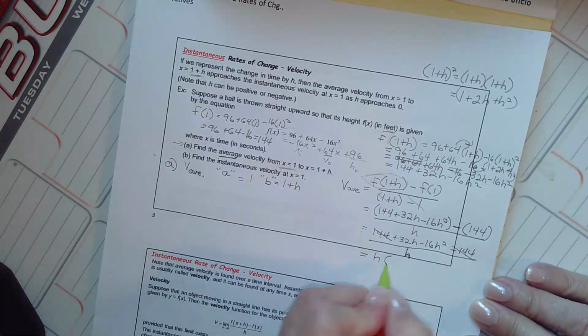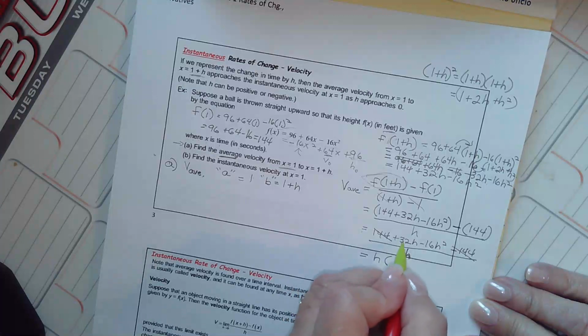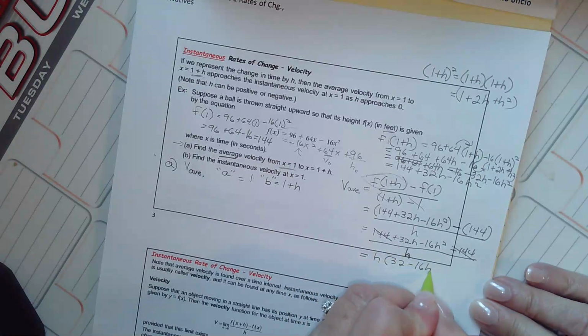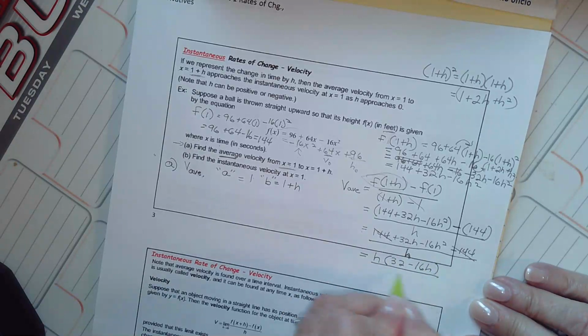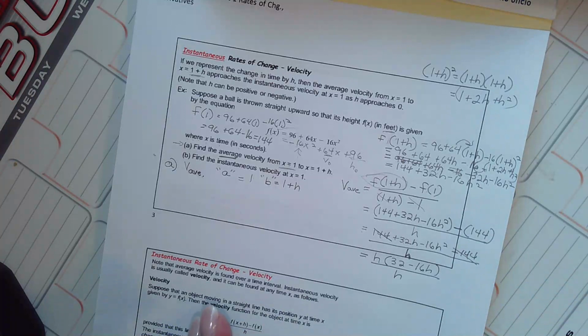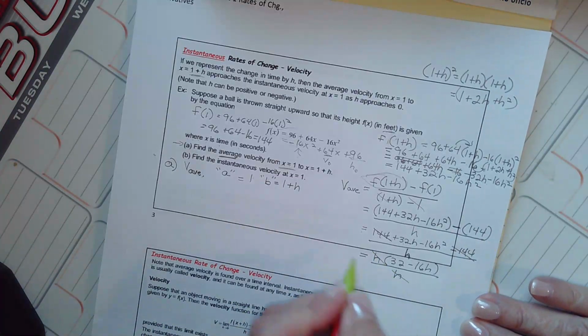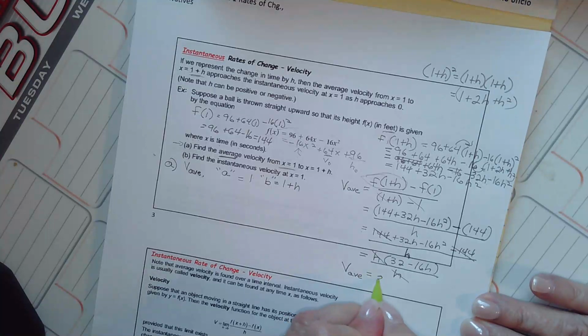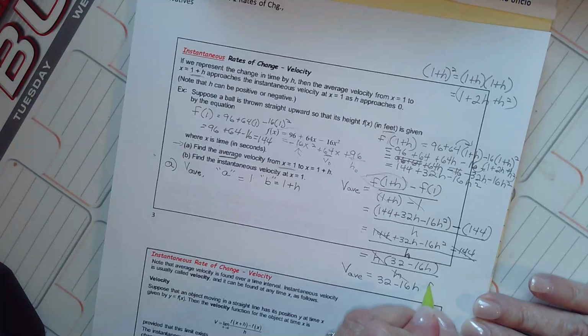So that's h times 32 minus 16h all over h. Right? So the h is reduced, so my velocity average is equal to 32 minus 16h, and that's feet per second.